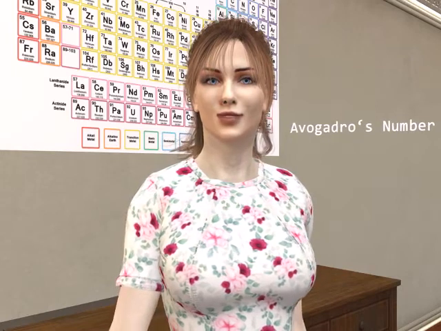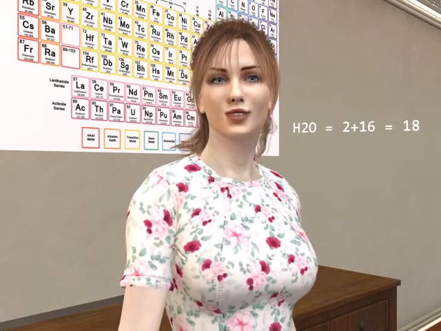The weight in grams of a mole of a substance equals its atomic mass. This provides a convenient way of tracking the quantities of reactants and products in chemical reactions. Let's take a look at water as an example. A water molecule, or H2O, consists of 2 atoms of hydrogen and 1 atom of oxygen. The atomic mass of hydrogen is 1 and the atomic mass of oxygen is 16, so the atomic mass of water is 2 plus 16, which equals 18. This means that 1 mole of water weighs 18 grams and it consists of 6.022 times 10 to the power of 23 water molecules.